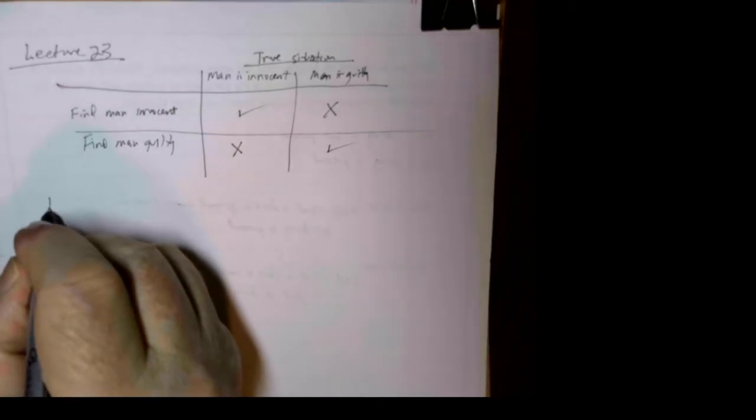The evidence has to be really strong. And so if we're going to translate this into the language of hypothesis testing, our null hypothesis, H0, has got to be that the man is innocent. And our alternative is then, of course, that the man is guilty.